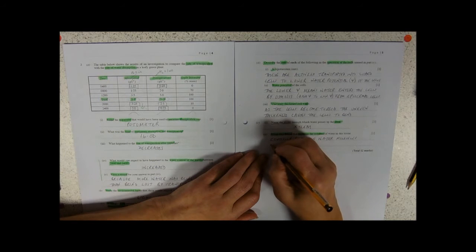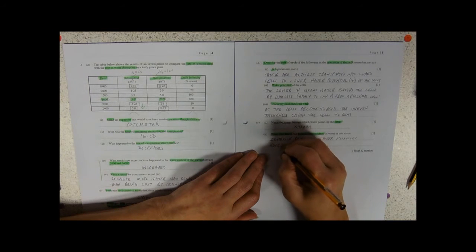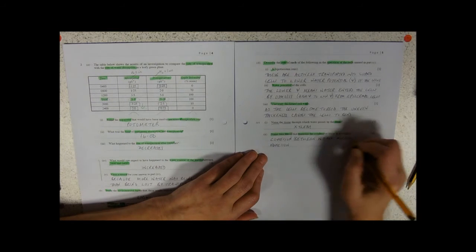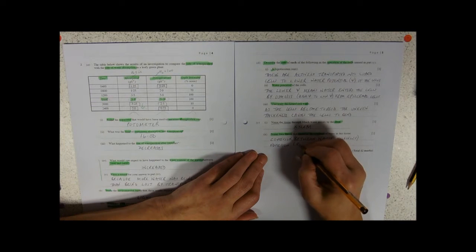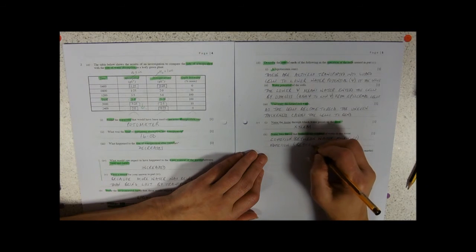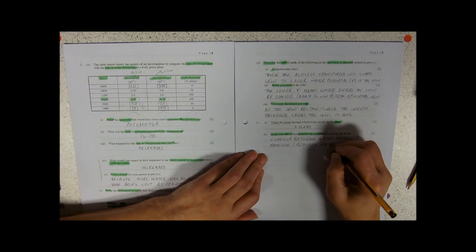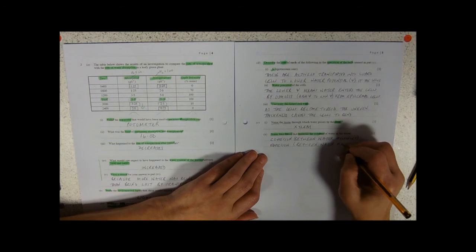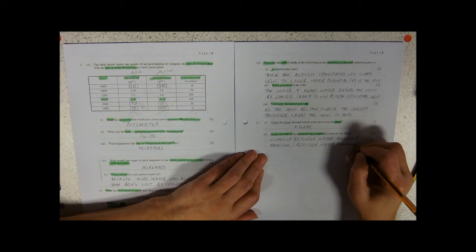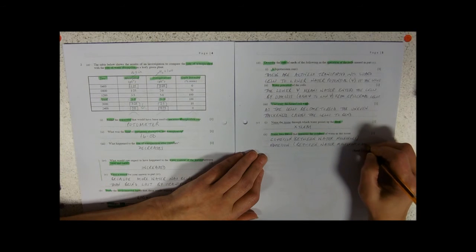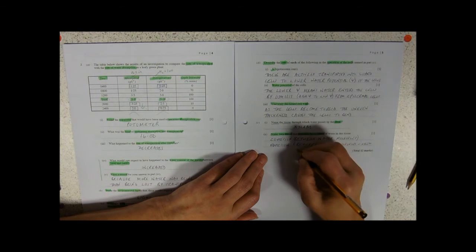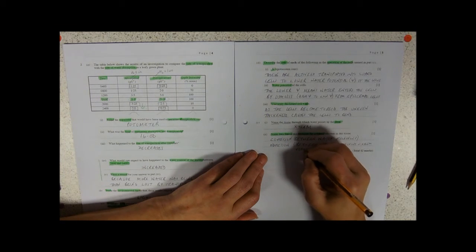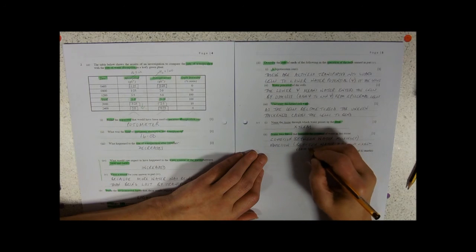And then I've got adhesion between water molecules and xylem vessel walls.